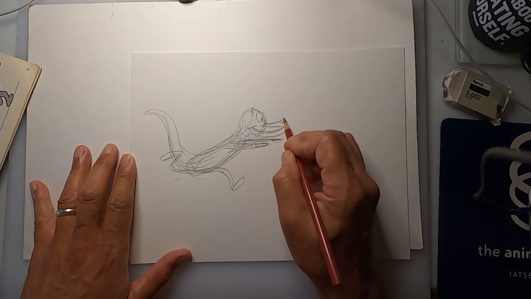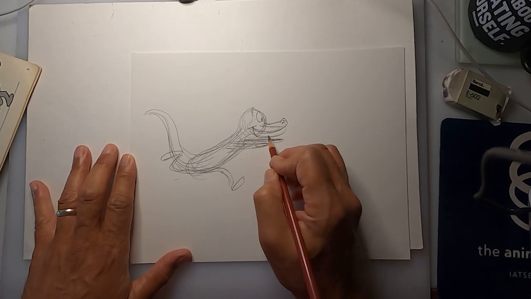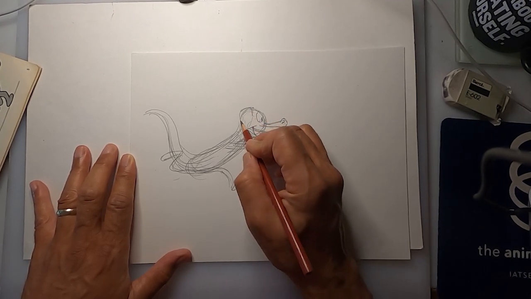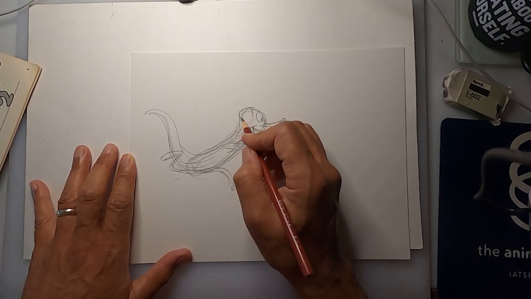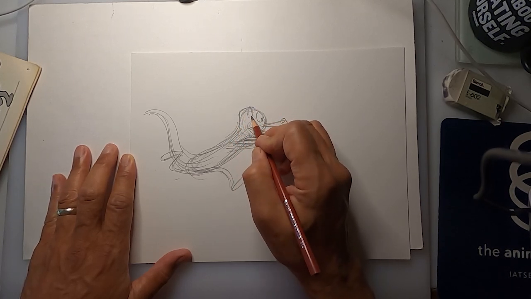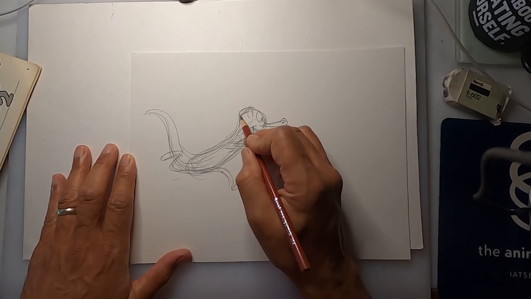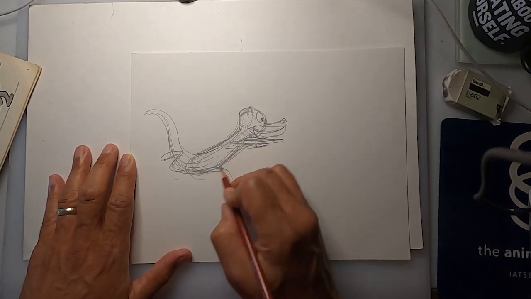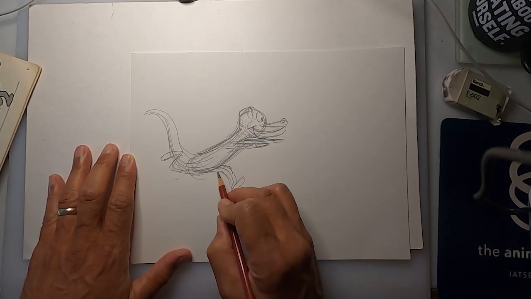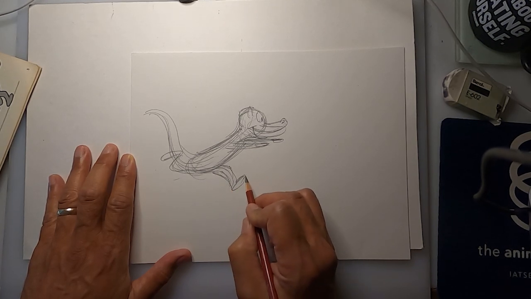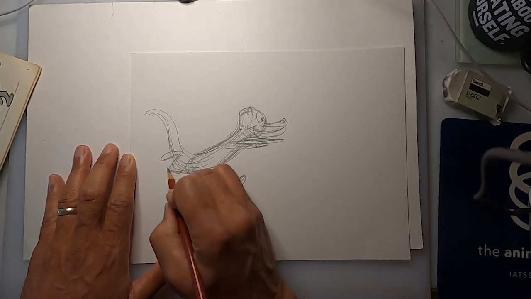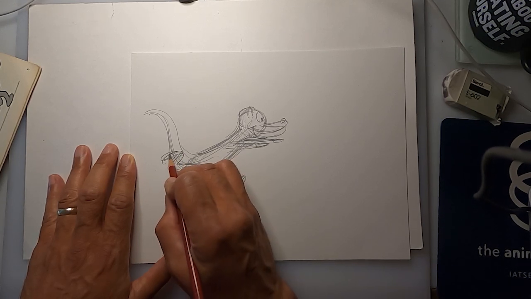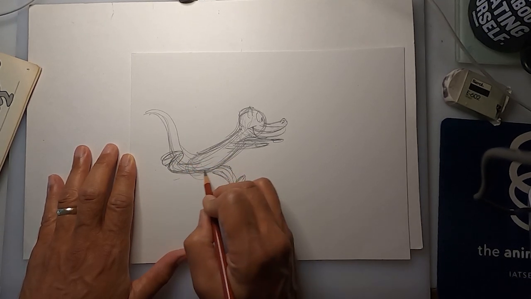Do all kinds of stuff just with the scribble. All kinds of changes you can do.